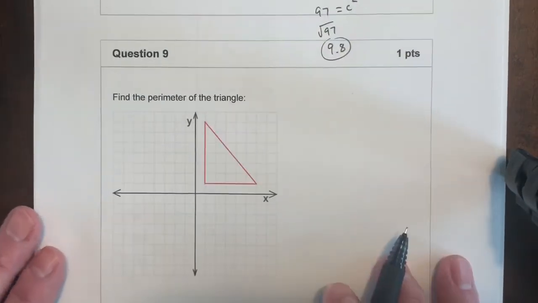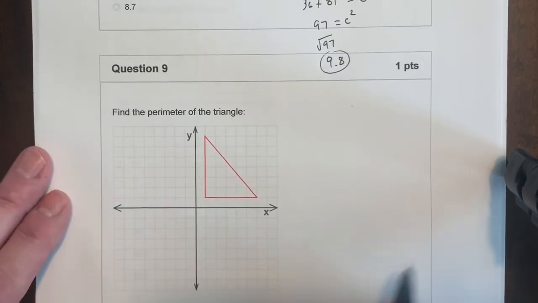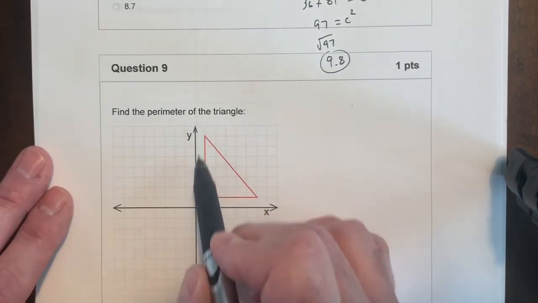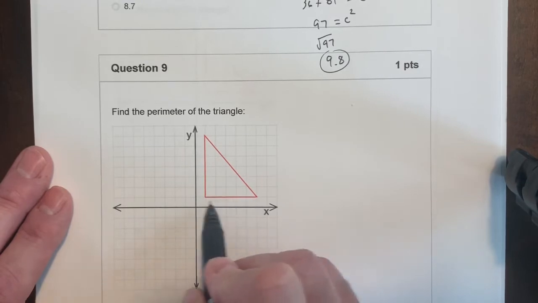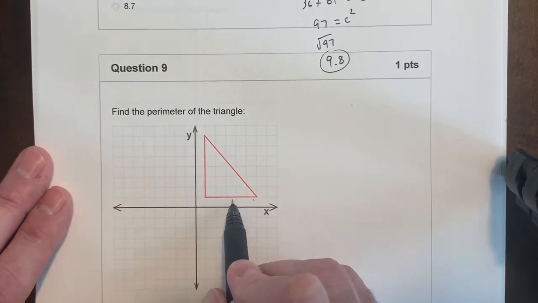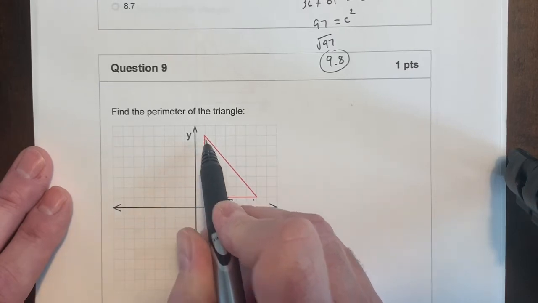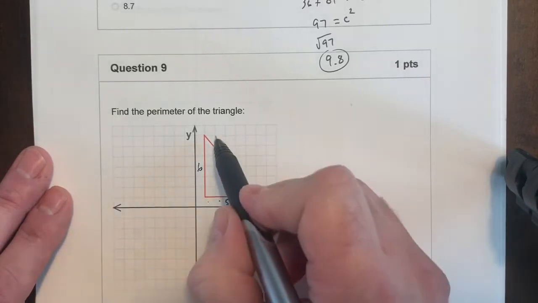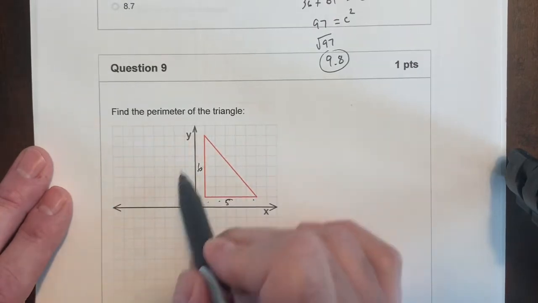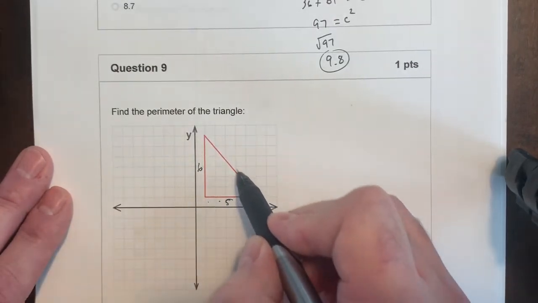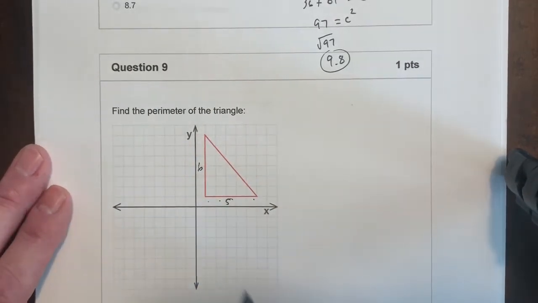Number 9, find the perimeter. The perimeter is the distance around the triangle. Okay, well, we already know 2 of these by counting. 1, 2, 3, 4, 5. That's a distance of 5. 1, 2, 3, 4, 5, 6. That's a distance of 6. We need the third distance so that we can add them all together. We can't just count diagonals. That's why we have to use the Pythagorean theorem.